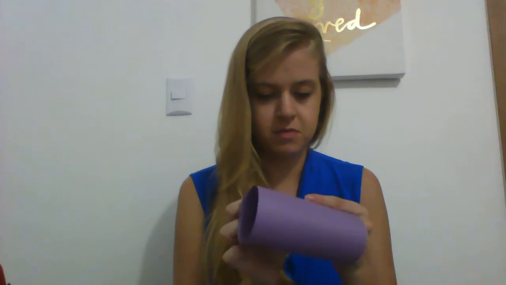I'm going to take a piece of tape. Oh, my tape just fell. And I'm going to tape it. Now I have a cylinder, and I can use this as a building. Look how easy that was.